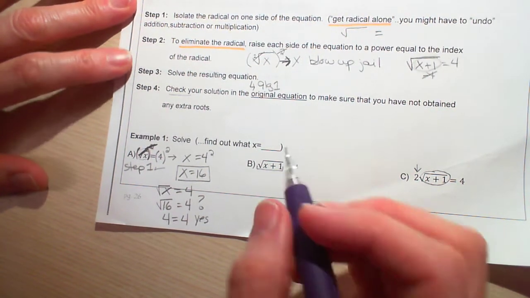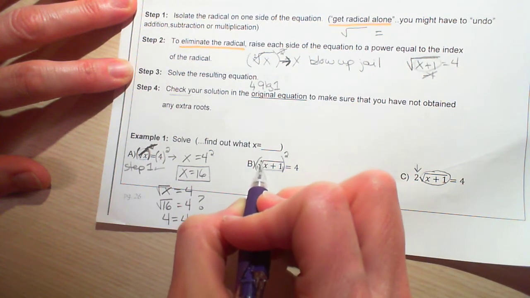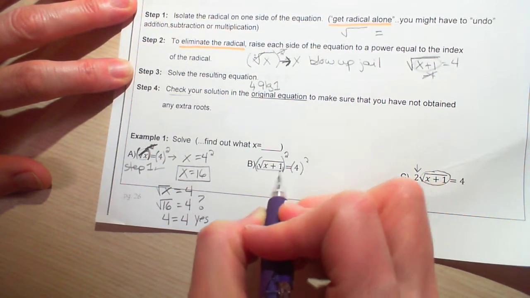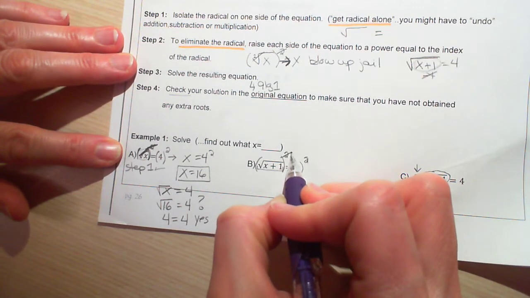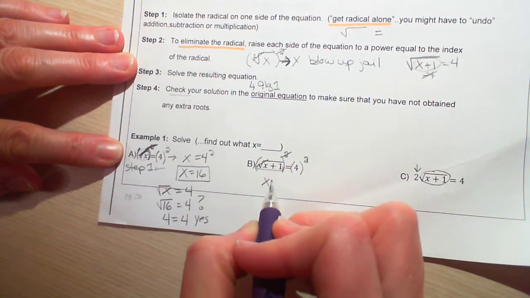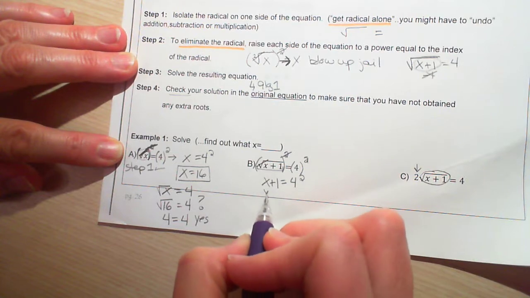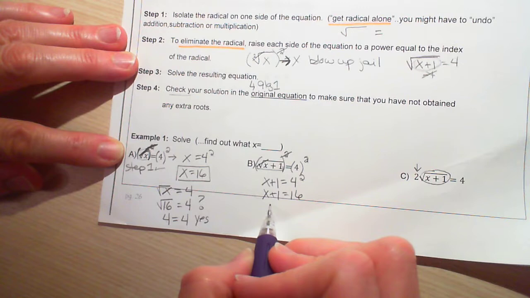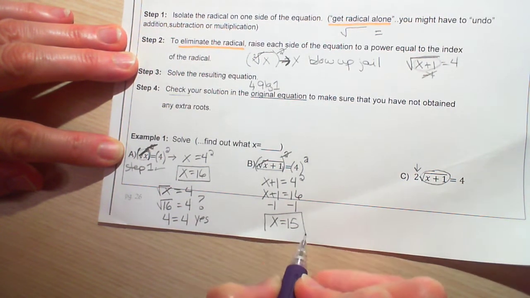Step 2, eliminate the radical. So I'm going to raise this to a power of 2 because this is a root 2 radical. Whatever I do to one side, I have to do to both. So this is going to be power of 2 over here. So power of 2 undoes root 2, and what I'm left with is x plus 1 equals 4 squared, or x plus 1 equals 16. Continue to get x by itself, minus 1 from both sides, x equals 15.